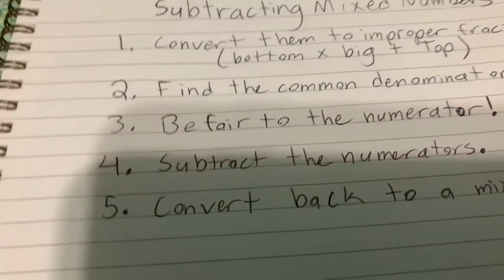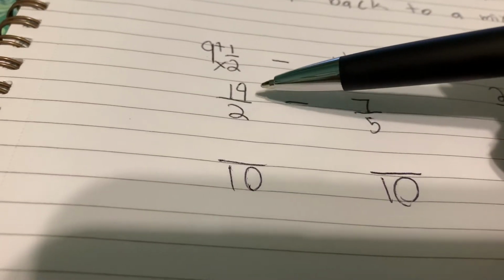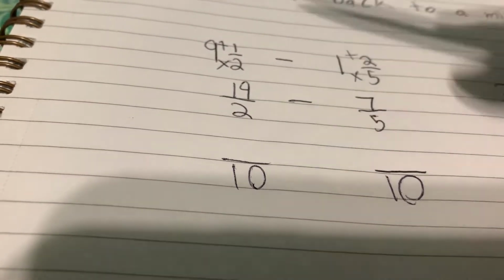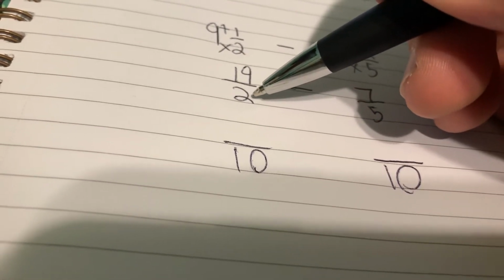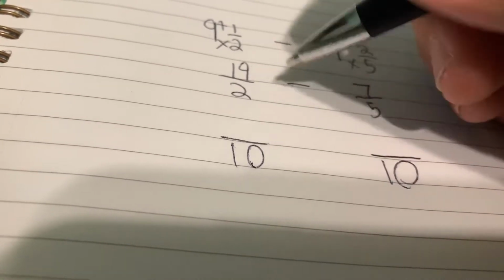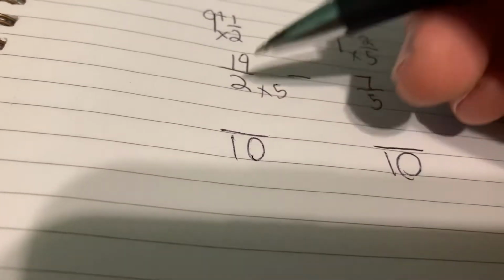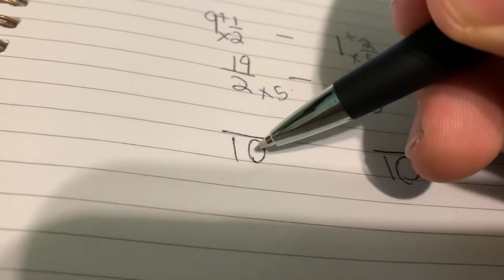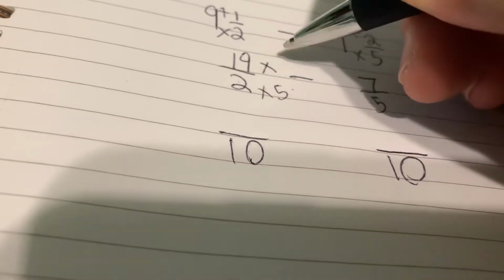All right. Now, step number 3 is be fair to the numerator. So what we did was we changed these denominators. So we have to be fair to the numerator to make it even and equal, all right? So we're going to do that using multiplication. Remember, ask yourself, how do I turn 2 into 10 using multiplication? And if you said times 5, you're correct, because 2 times 5 is 10. So we need to do the same thing over here. We need to do 19 times 5.